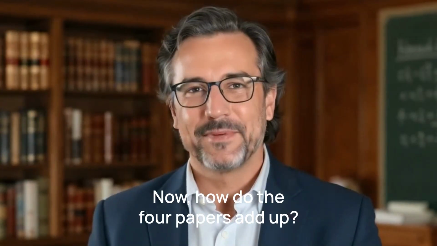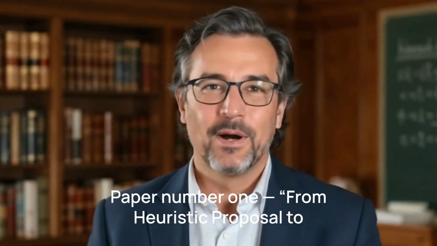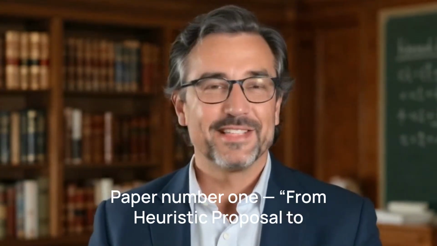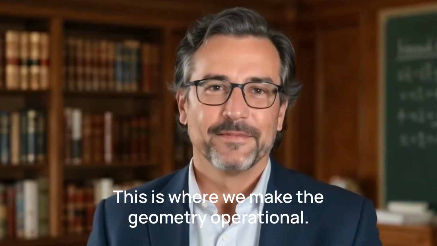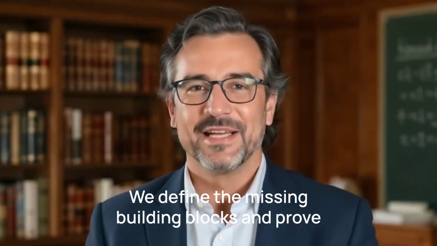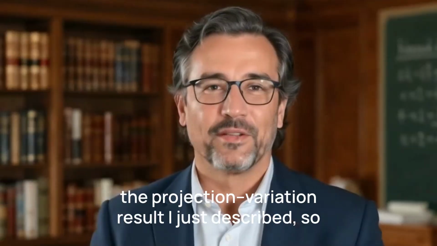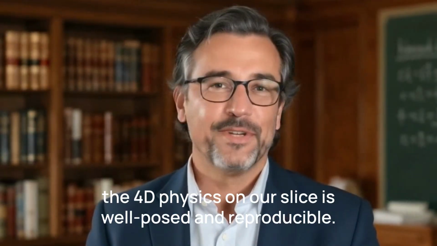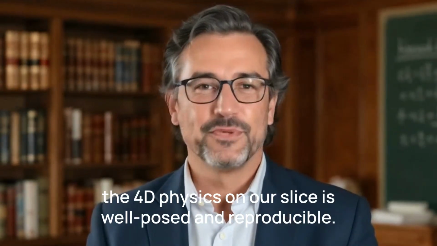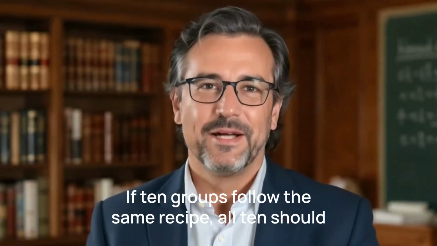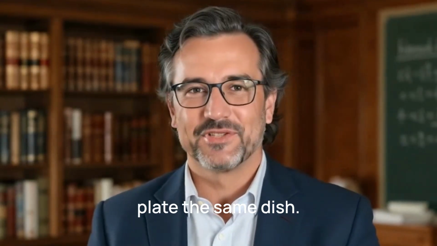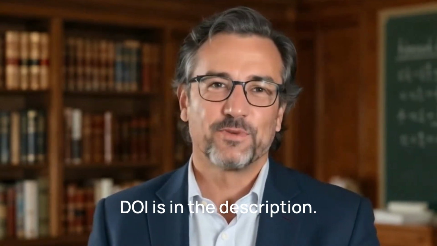Now, how do the four papers add up? Paper number 1, From Heuristic Proposal to Testable Framework. This is where we make the geometry operational. We define the missing building blocks and prove the projection variation result I just described, so the 4D physics on our slice is well posed and reproducible. If 10 groups follow the same recipe, all 10 should plate the same dish. DOI is in the description.